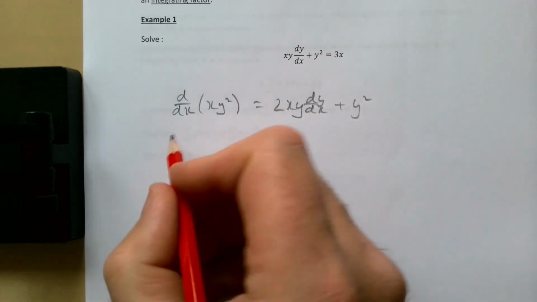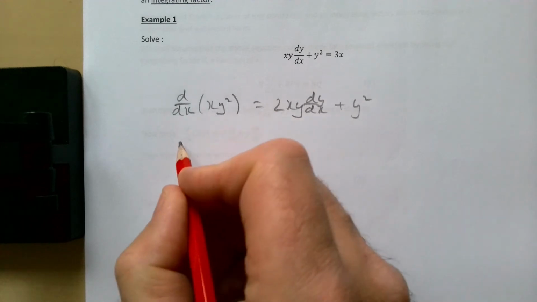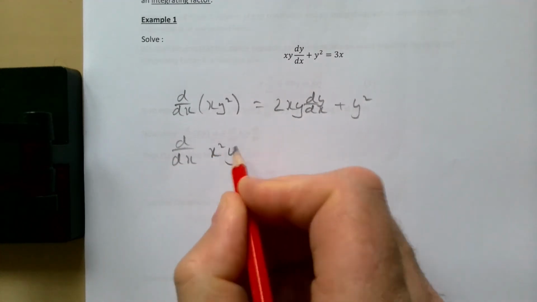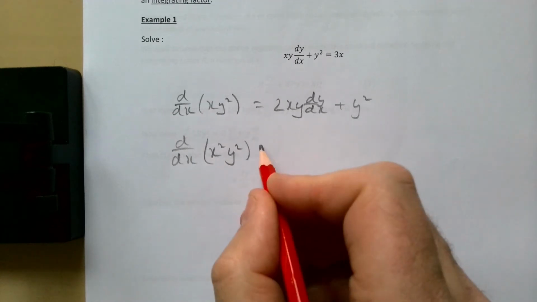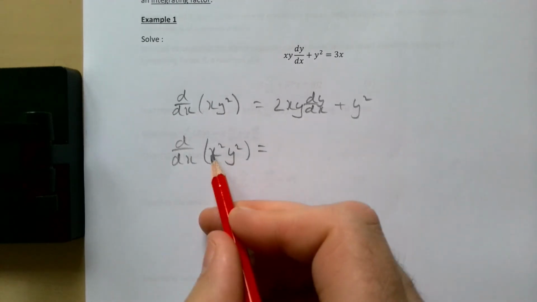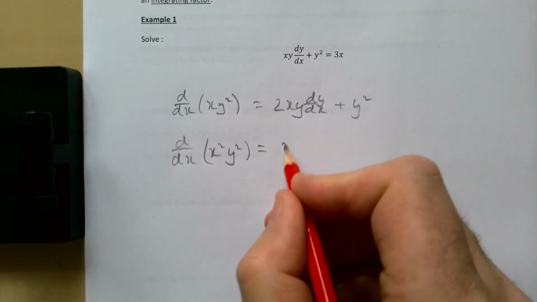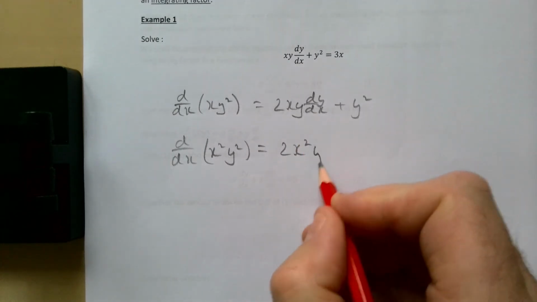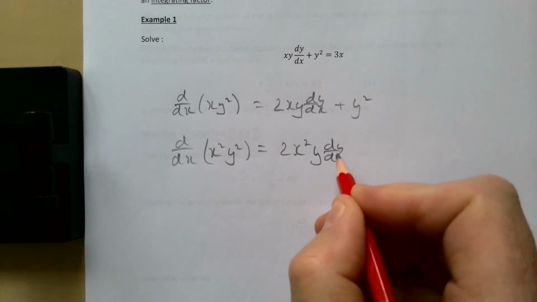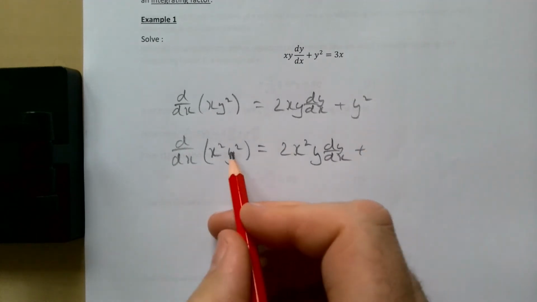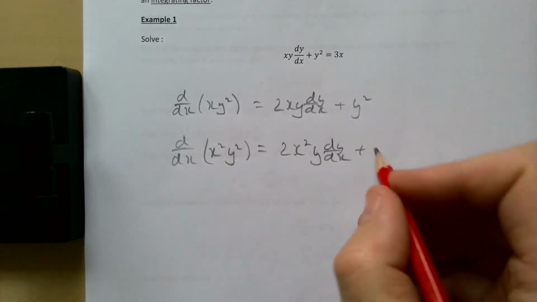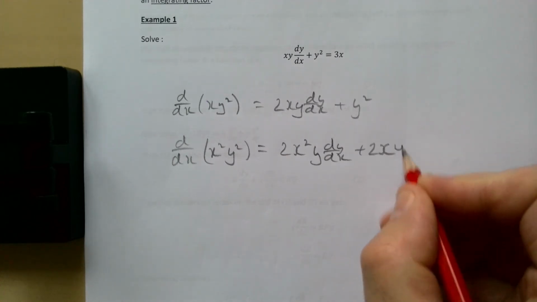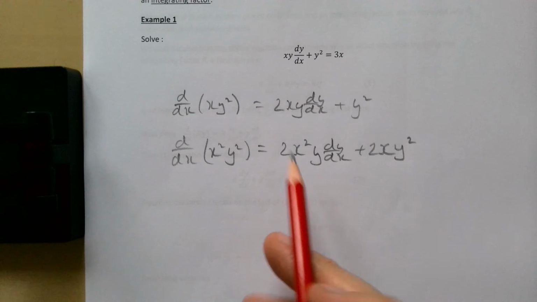But if we actually look, instead of this being differentiated, what about if we differentiate this? x squared y squared. So u dv by dx is going to give me 2x squared y dy by dx plus v du by dx, so it's then going to be 2xy squared.